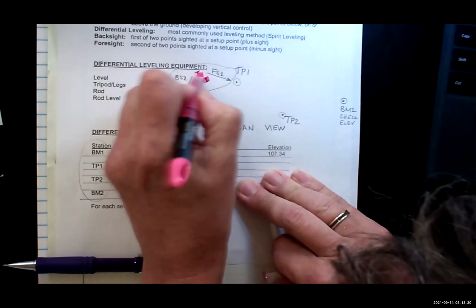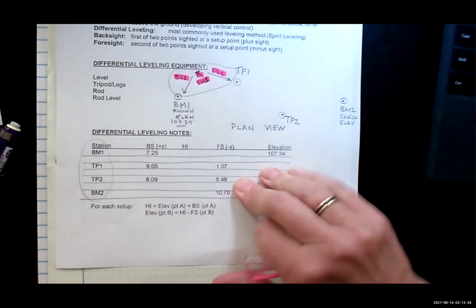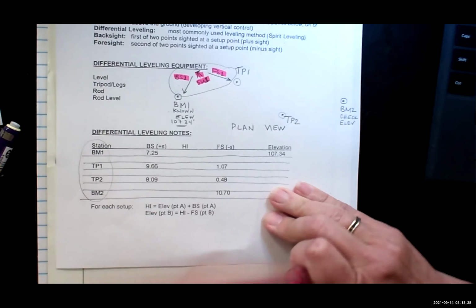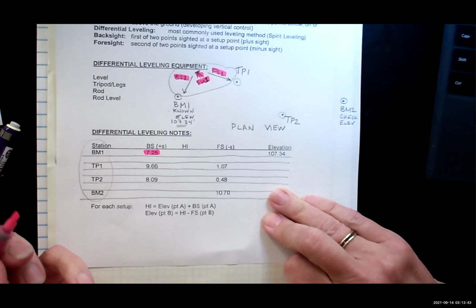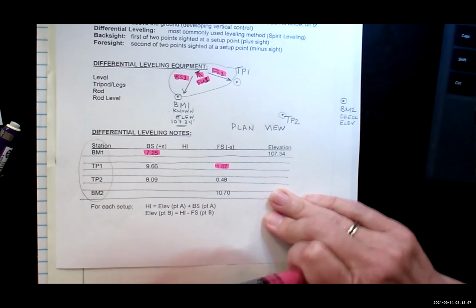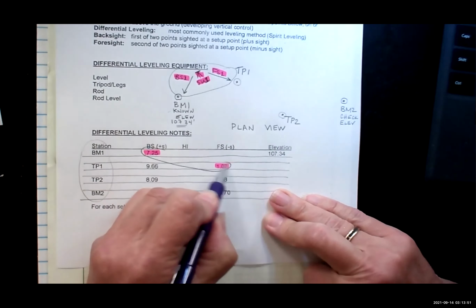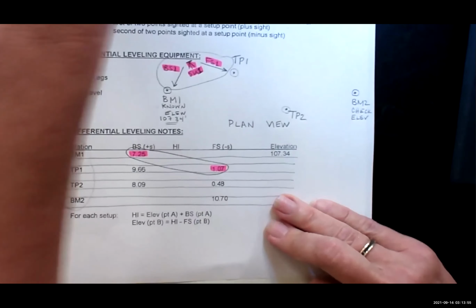I put up the equipment and I'm taking the back sight and a foresight. And I knew its elevation, right? So here is my back sight of 725. And here is my foresight. This right here is my first setup.